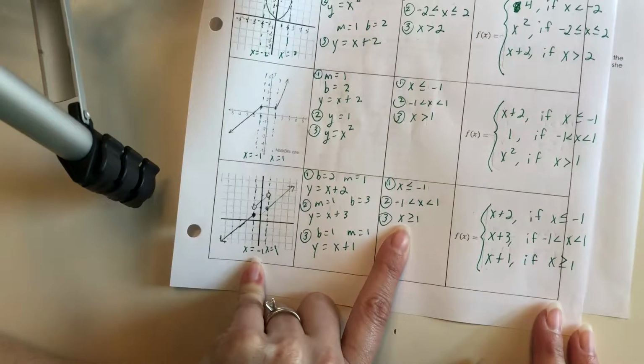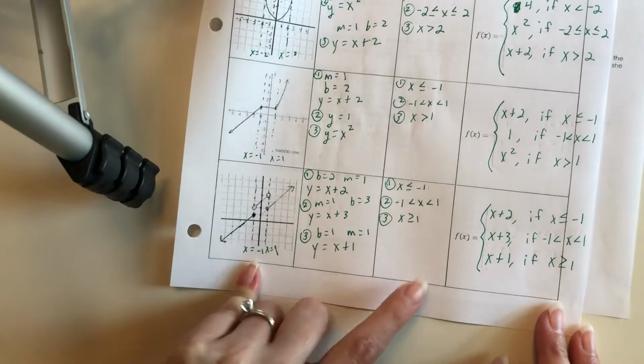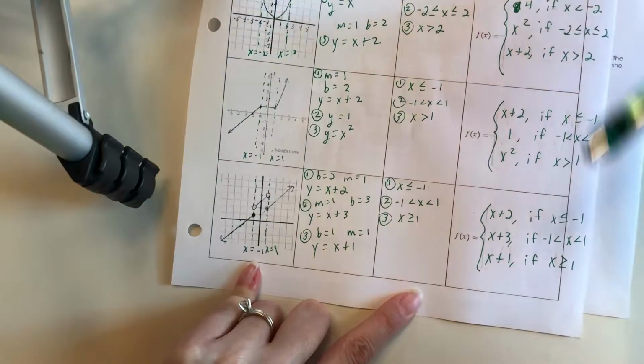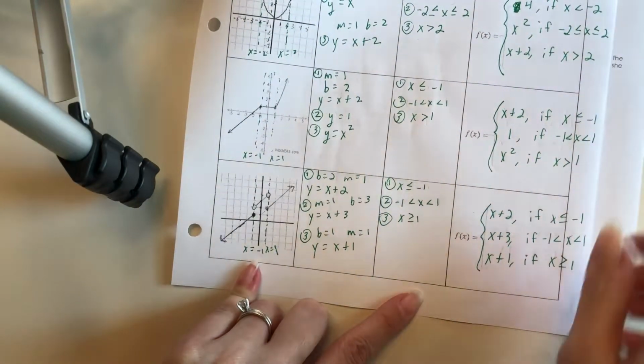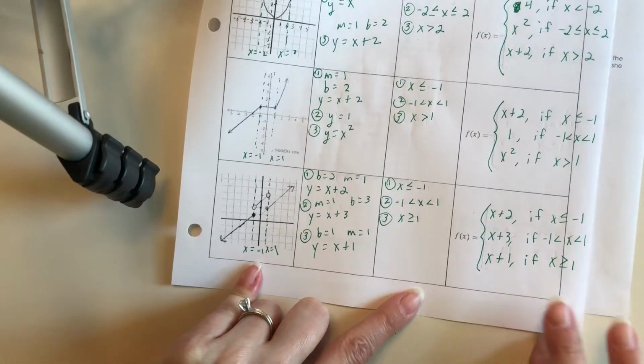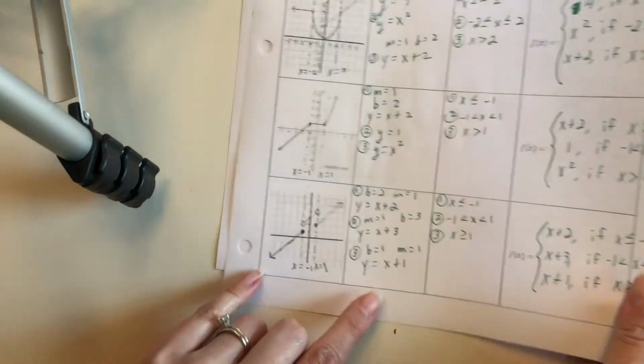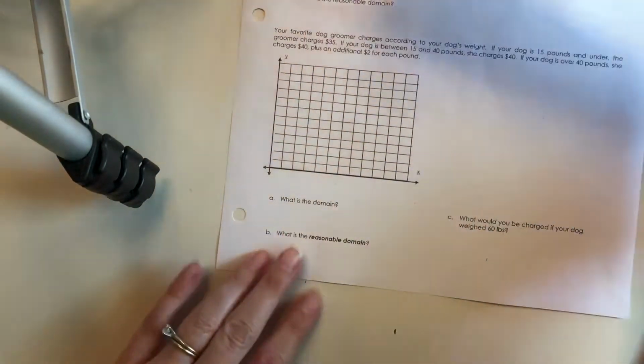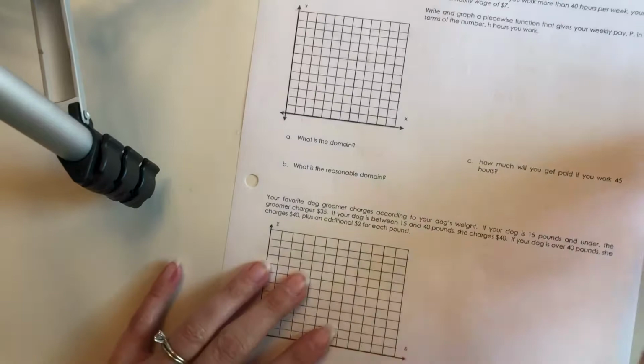Okay, so I did this in bright green ink so that it would show up really well in your video for you. You should be using a pencil for graphs. Well, you should be using a pencil anyway, but especially when you're working with graphs, you don't want to use ink. I don't want to use it either, but I want you to be able to see what I write.